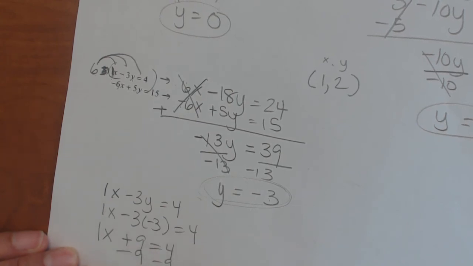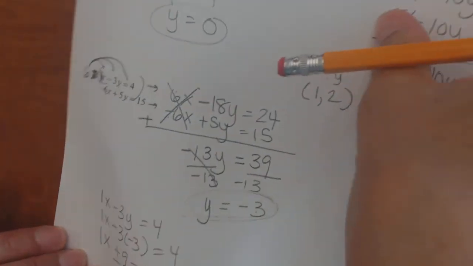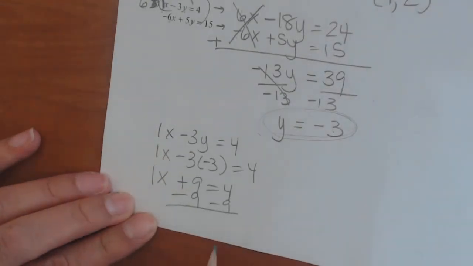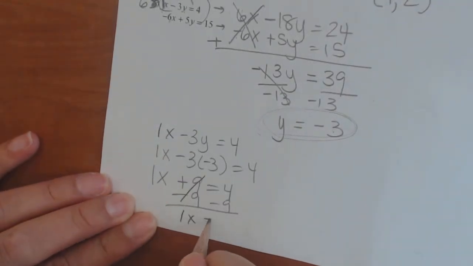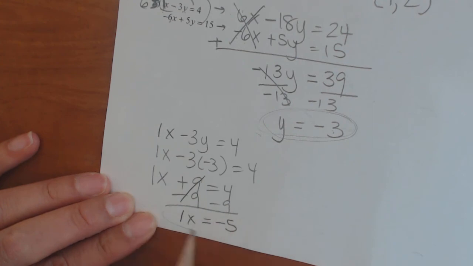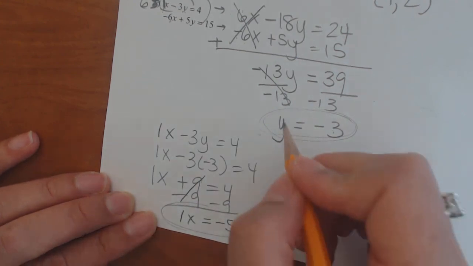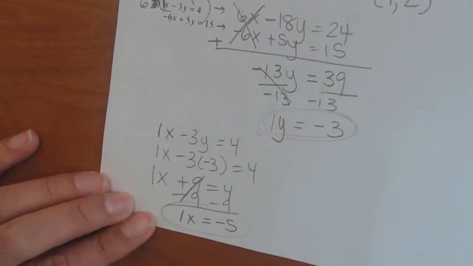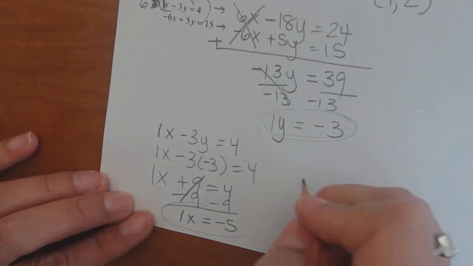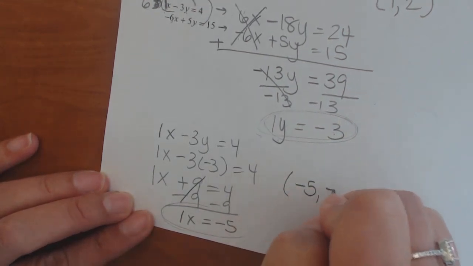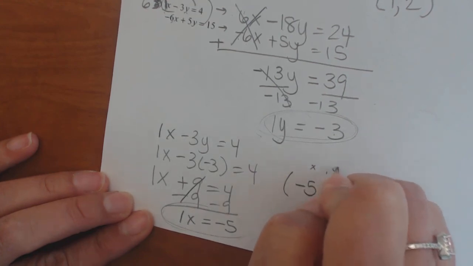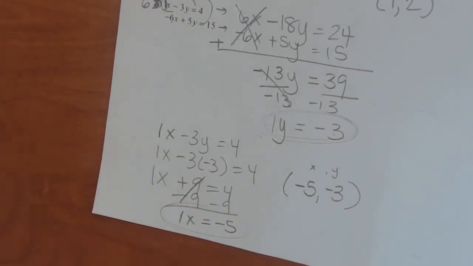Subtract 9 from both sides. Moving my paper down. I get 1x equals negative 5, and that's what I want. I want the value of 1x. This is just like I just found the value of 1y. So I don't need to go on. That's it. I know what 1y is. I know what 1x is. So I'm going to write down my answers in an ordered pair because we need to know where they cross, which is negative 5, negative 3.